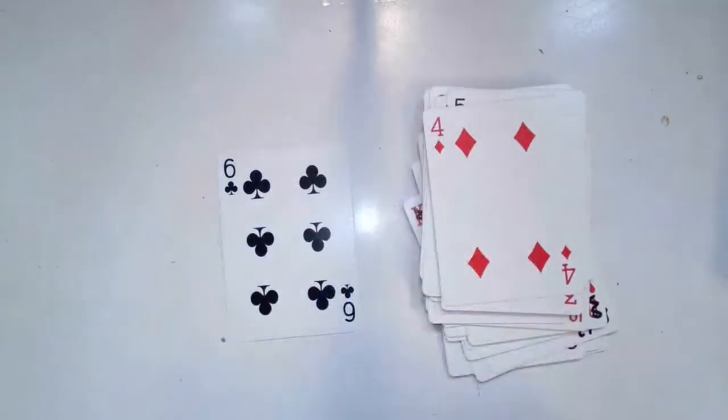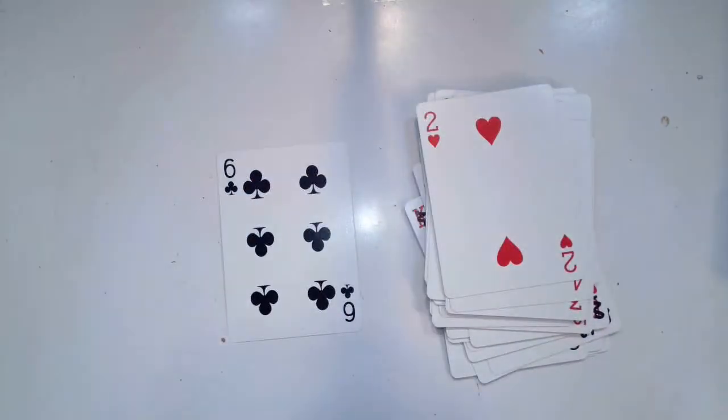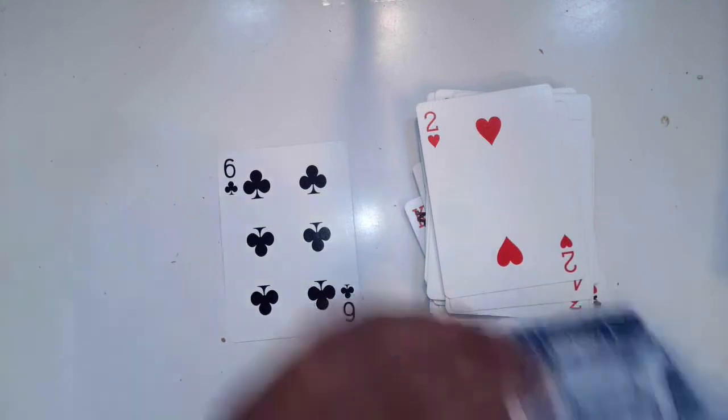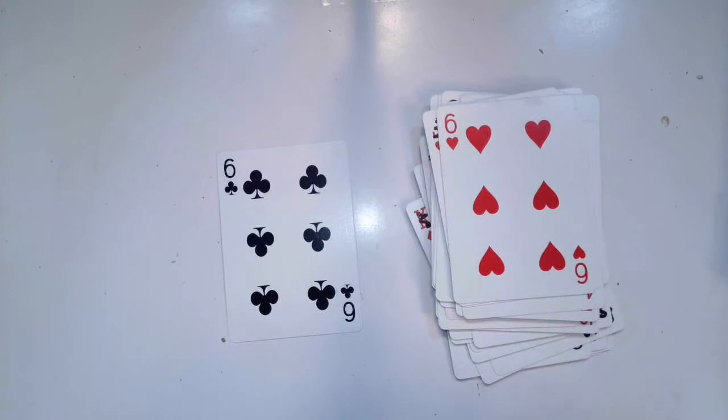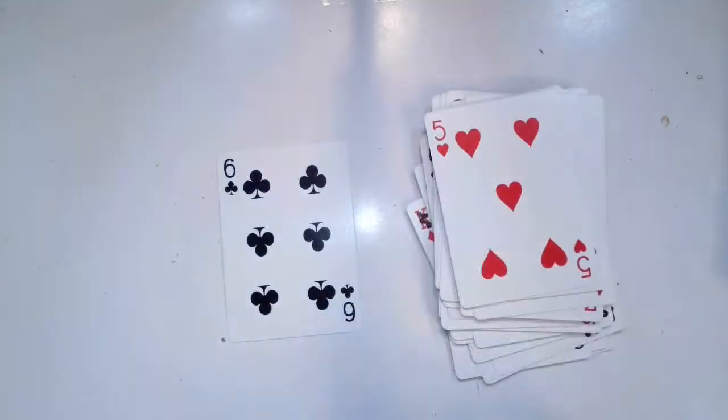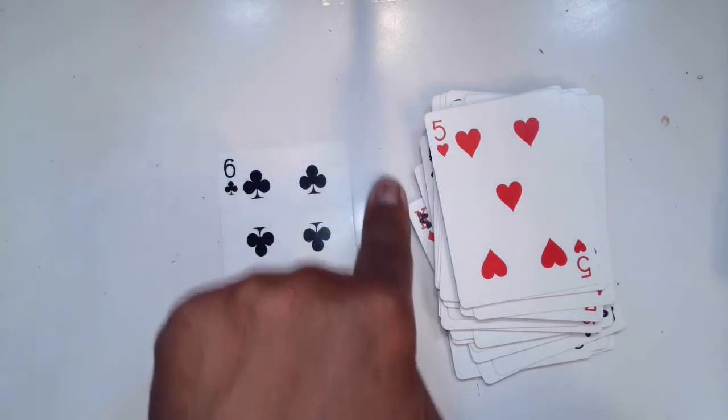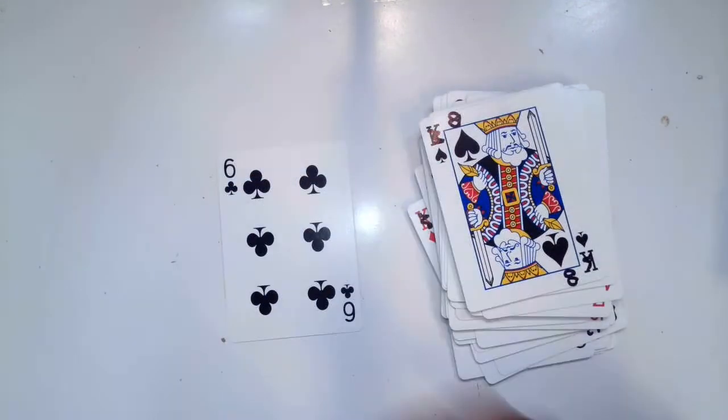6 times 3, 18. Memorize it. 6 times 4, 24. 6 and 4 is 24. 6 times 2, 12. Doubles. 6 plus 6. 6 times 11, 66. Double the number. 6 times 6, 36. 6 and 6 is 36. 6 times 5, 30. Remember the clock. Slide your finger down.